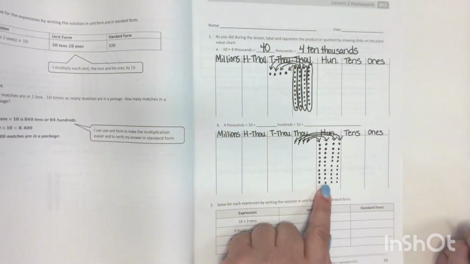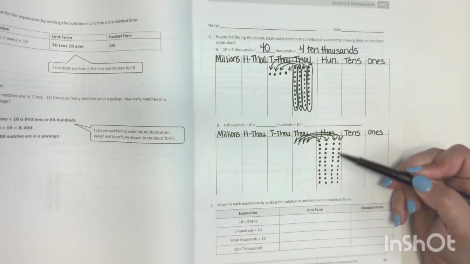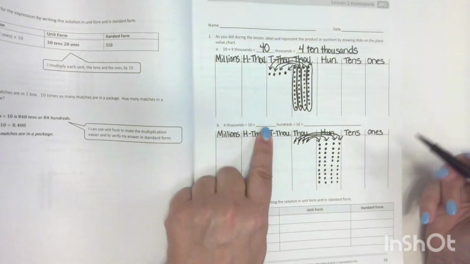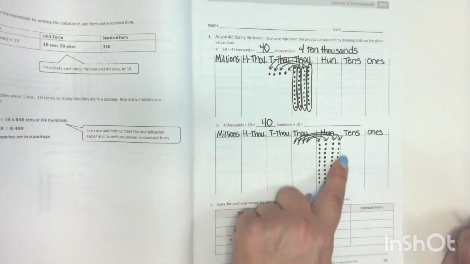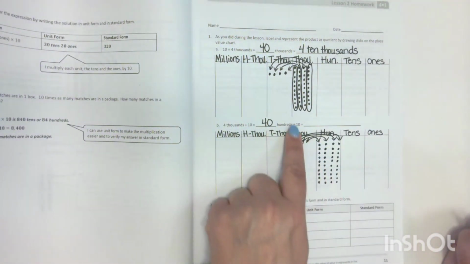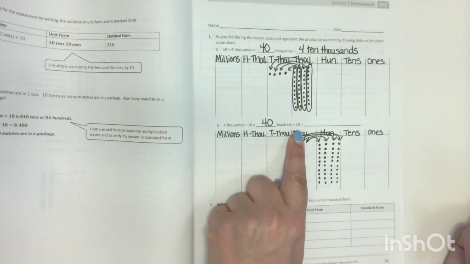How many hundreds discs do we have now? Count the columns by 10. We have 10, 20, 30, 40 hundreds. Fill it in up here. 40 hundreds. Now we have enough discs to divide by 10. We can circle groups of 10 and see how many groups we make.